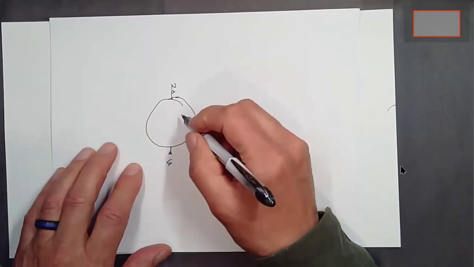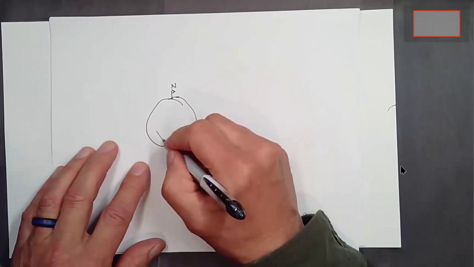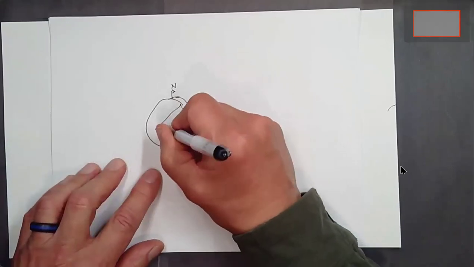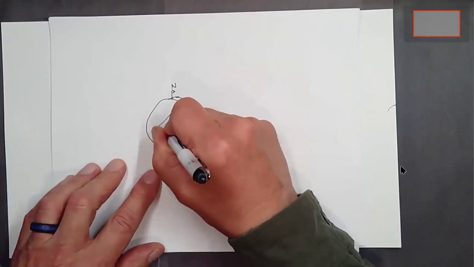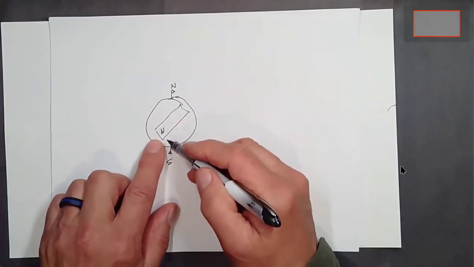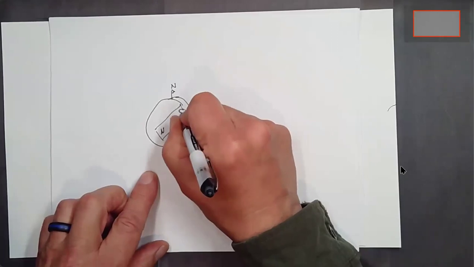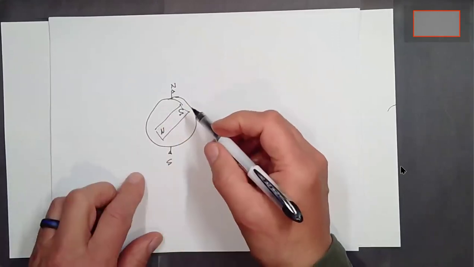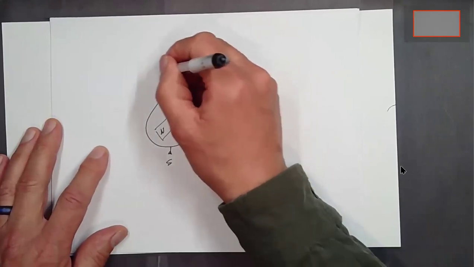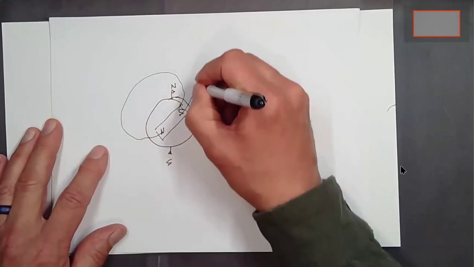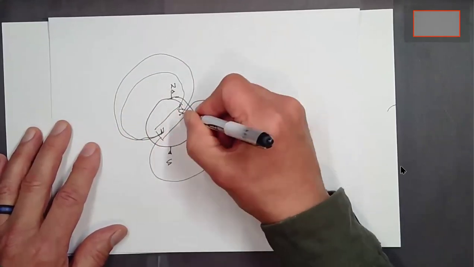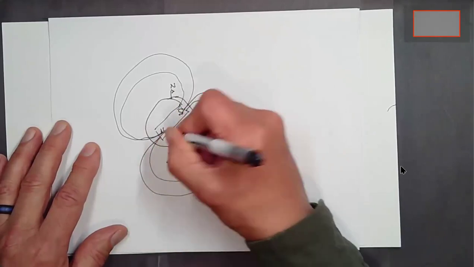Well, it turns out the Earth's magnetic field is as if we had a giant bar magnet inside the Earth, and the North Pole of that bar magnet is actually close to the South magnetic pole, and the South Pole of the bar magnet is close to the North magnetic pole. But the magnetic field of this particular configuration is something that is shaped like this.